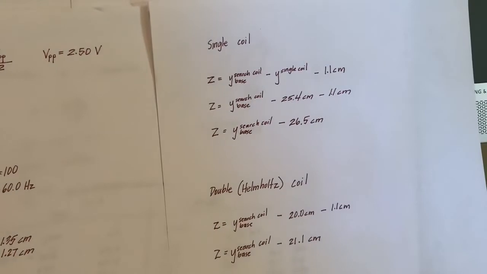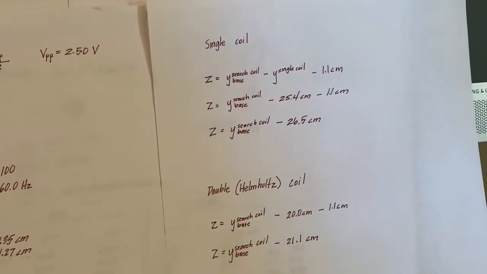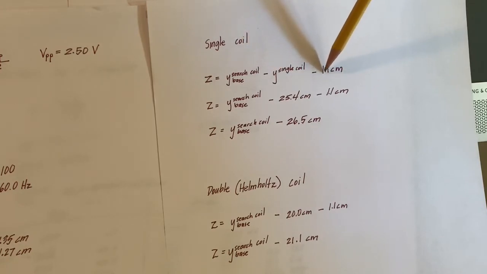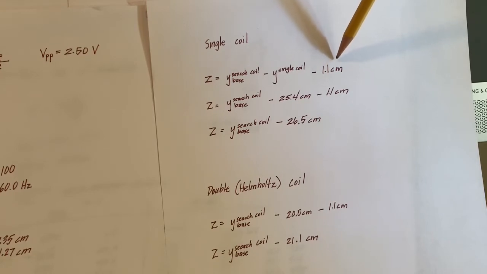Now, real quick, I'll just recap on how we got our Z positions. So for the single coil, what we're going to do is get our Y search coil base measurement and subtract from it the position that the single coil was in, and this 1.1 centimeters, which is the offset between the search coil and its base.